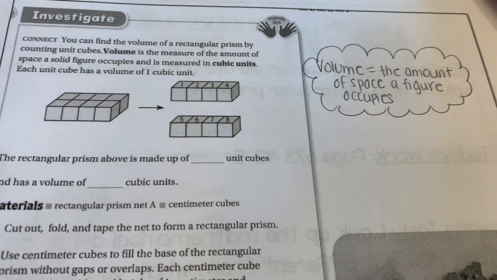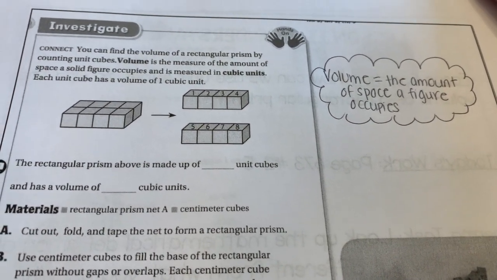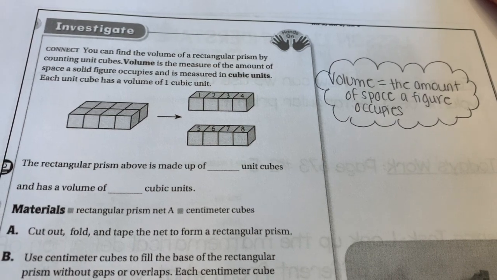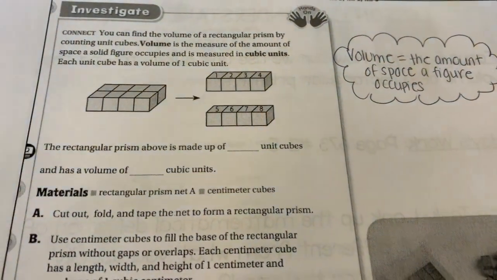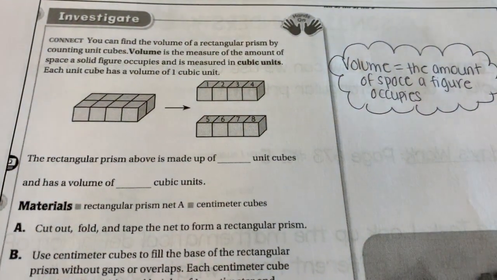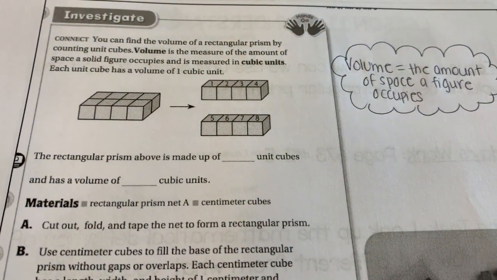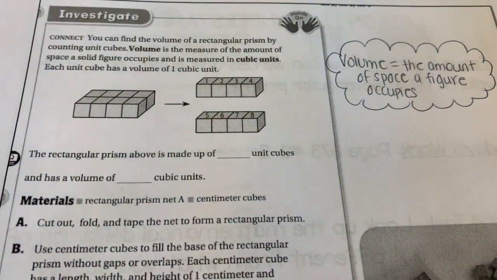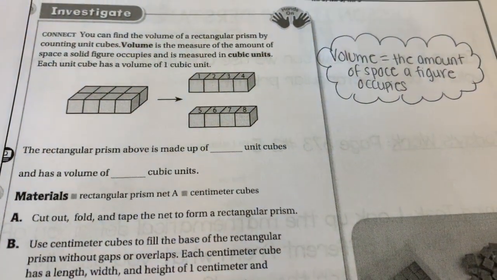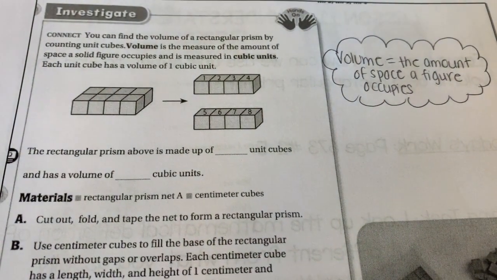And that would be like the formal definition, but another way of thinking of the volume that is helpful to students, it's not necessarily the most accurate definition, is thinking about how much you would be able to fill the object up with, if the object was hollow.